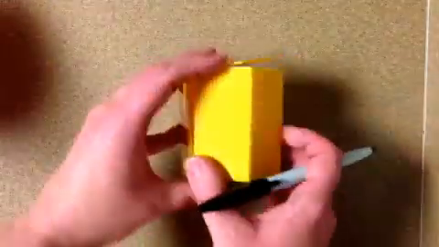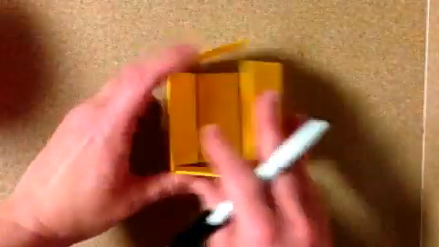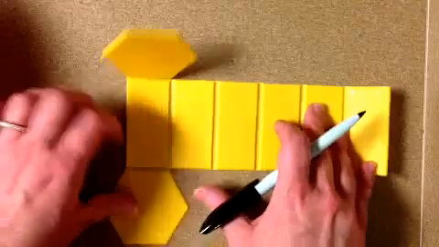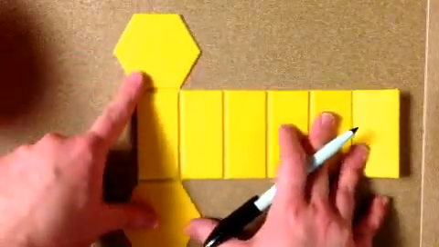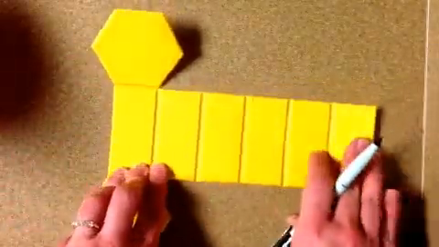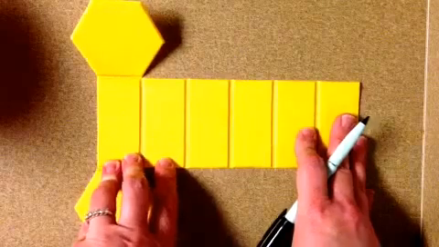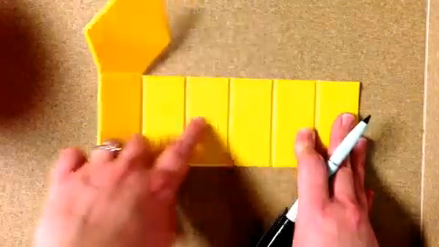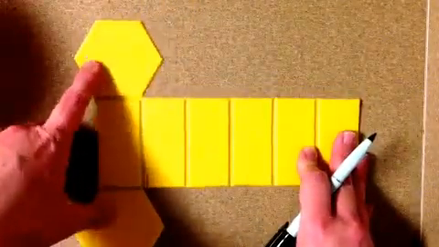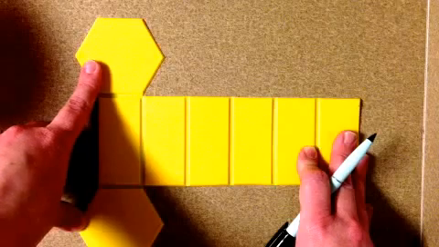And if I were to open up its net, then you would see when I unfold it that I have the 2 hexagonal bases and then everything else is rectangles. That's why it's a hexagonal prism, because it's made up of mostly rectangles and then it's 2 hexagonal bases.